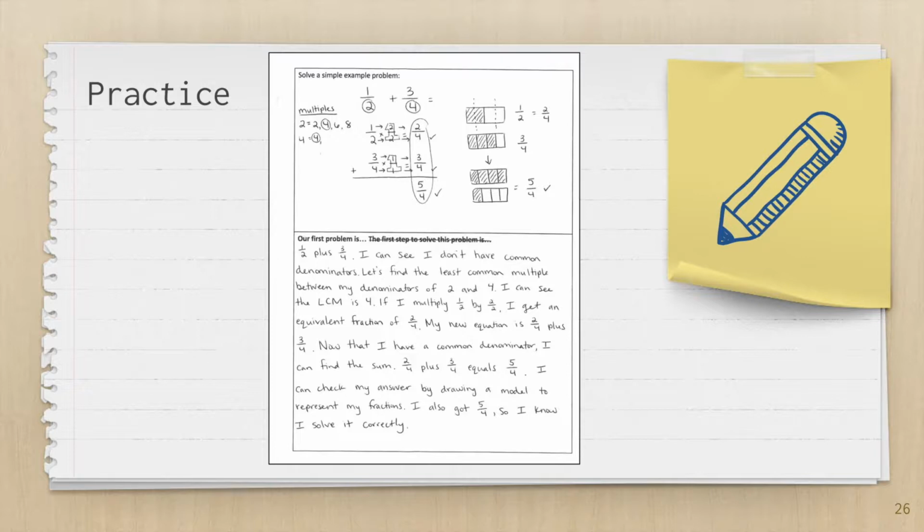Now that I have a common denominator, I can find the sum. 2/4 plus 3/4 equals 5/4. I can check my answer by drawing a model to represent my fractions. I also got 5/4, so I know I solved it correctly." The presenter literally writes out step by step how she solved the problem.